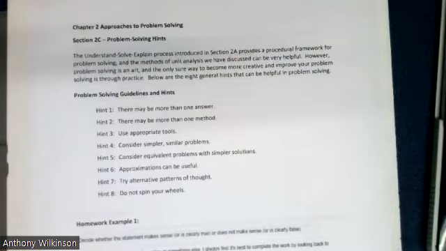Also, hint number 2, there may be more than one method. You might end up solving the problem one way, but another student could solve that same problem using a different approach. Also, use appropriate tools. Sometimes you may have to draw a picture.